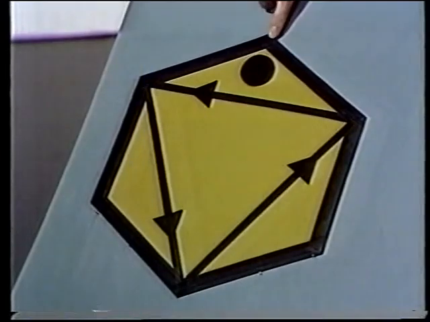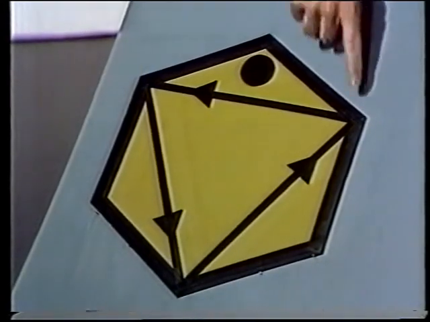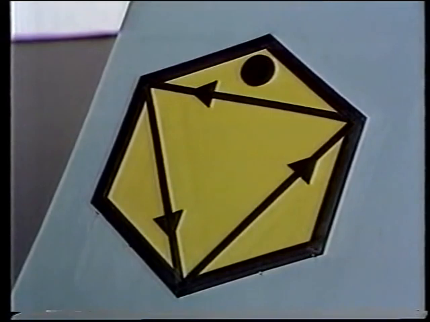I'm going to take the same group, the symmetry group of the hexagon, but a different subgroup. As my subgroup, I'm going to take the symmetry group of this figure. It's just the hexagon again, but with this arrow triangle drawn inside. Well, what are the symmetries of this figure?